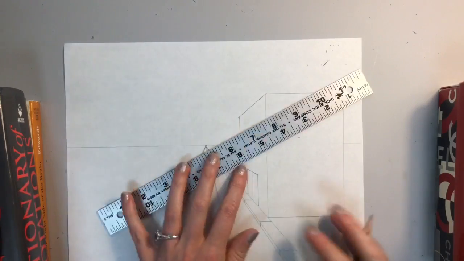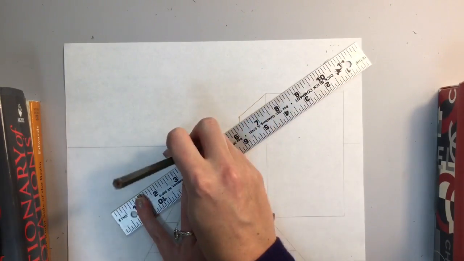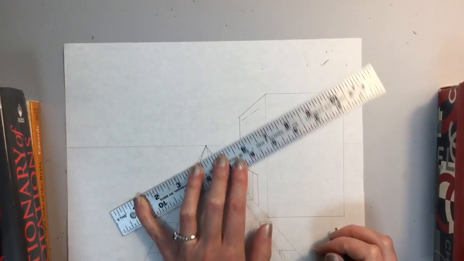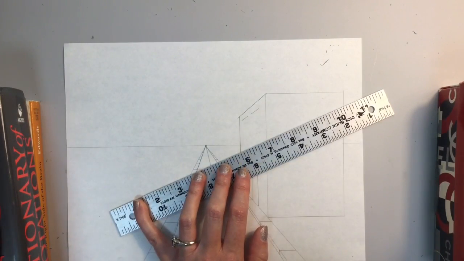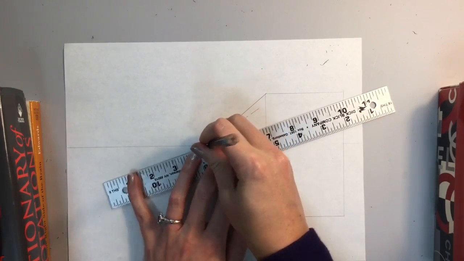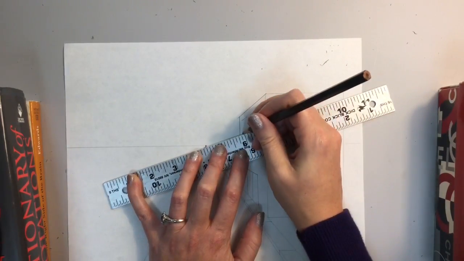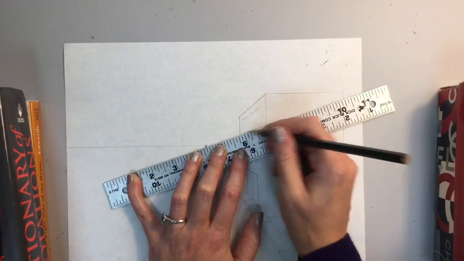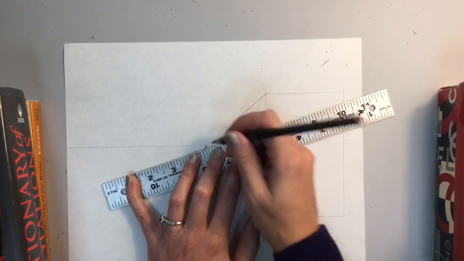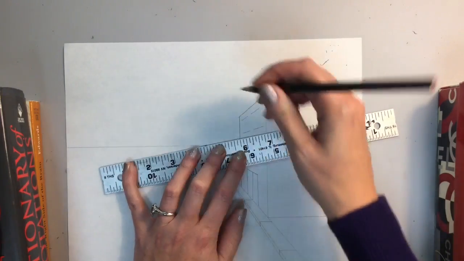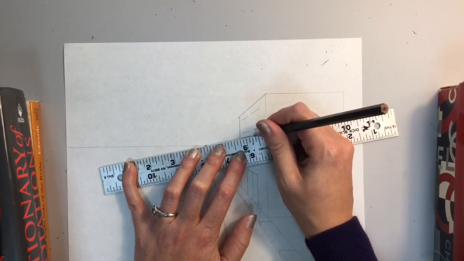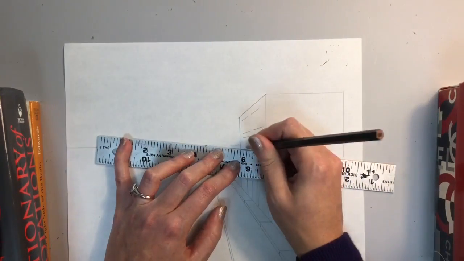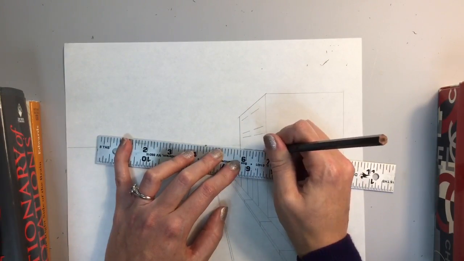If you want to become like a little, I don't know, window factory, an easy way to do it is to make your lines however many you need. I'm only going to fit 2 windows on this side for the top and bottom. Line my ruler up with my vanishing point again, make another one. That's the top, that's the bottom. Vanishing point, top, top, vanishing point, bottom, bottom.